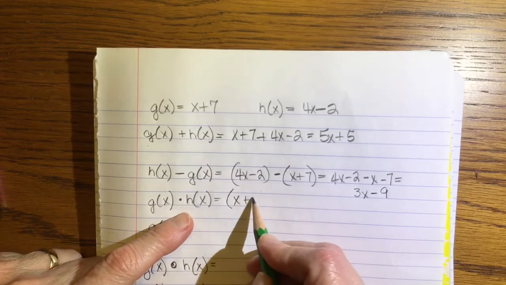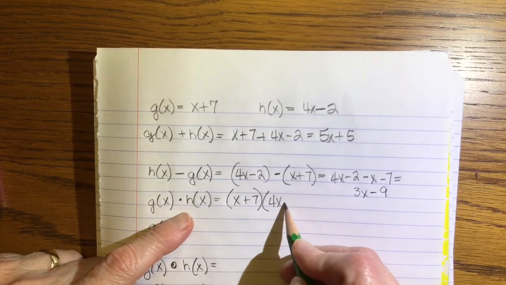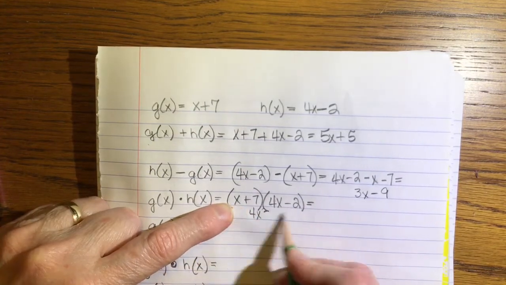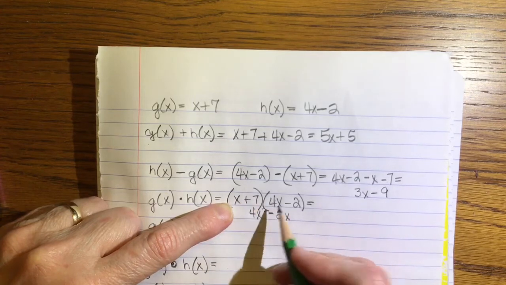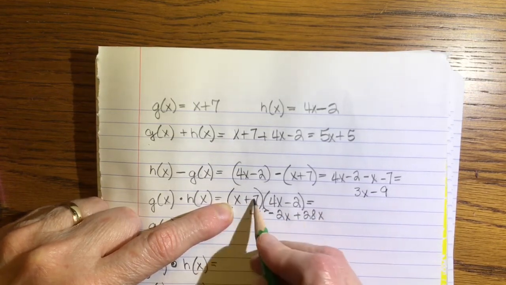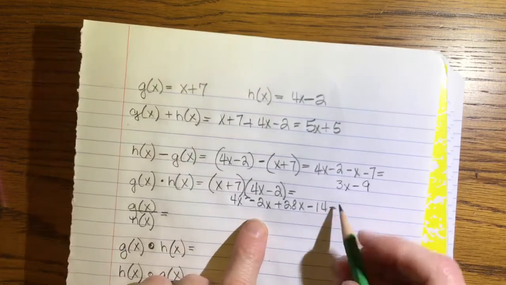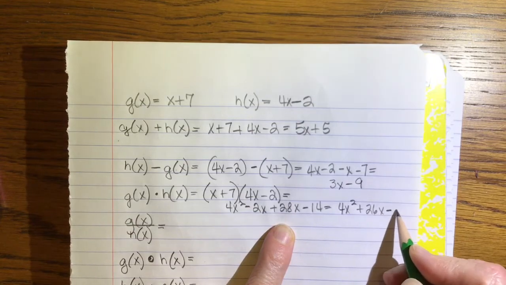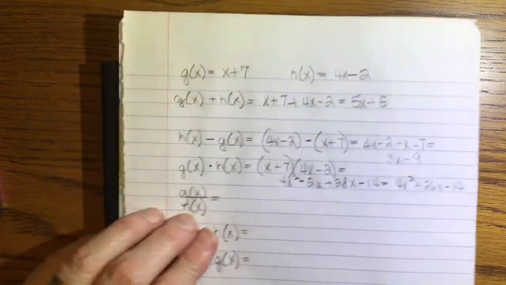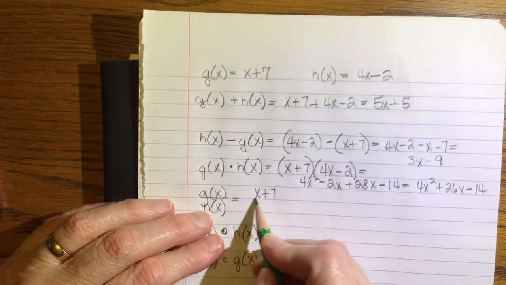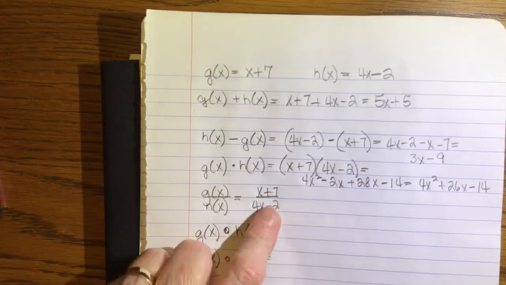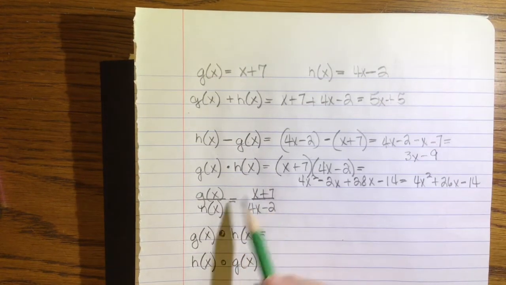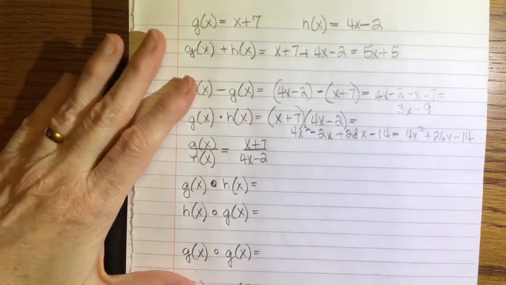Multiplication. x plus 7 times 4x minus 2. Okay, distributing out, I get 4x squared minus 2x plus 28x minus 14. Like terms, 4x squared plus 26x minus 14. Okay, division. x plus 7 over 4x minus 2. Now, even though 4x minus 2 does have a GCF of 2, it's not going to cancel, so I'm going to leave it just set up like that. We don't do a lot with the division.